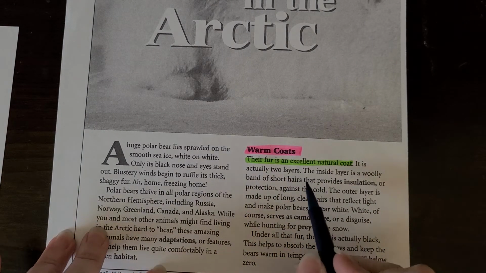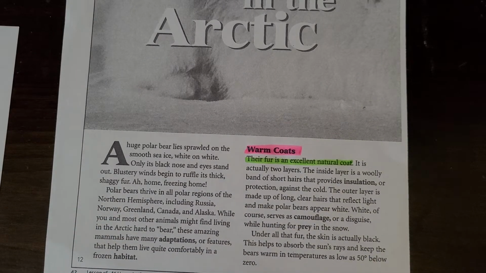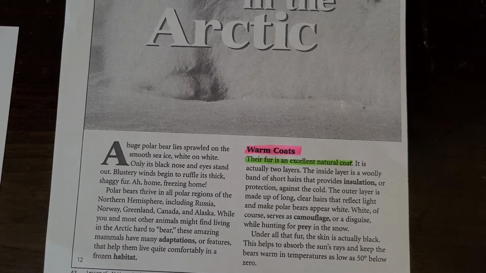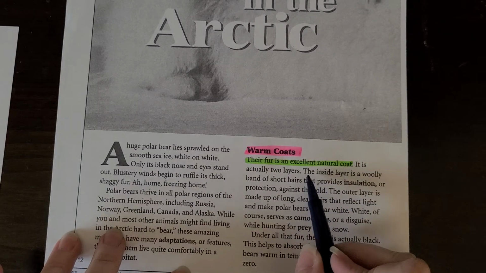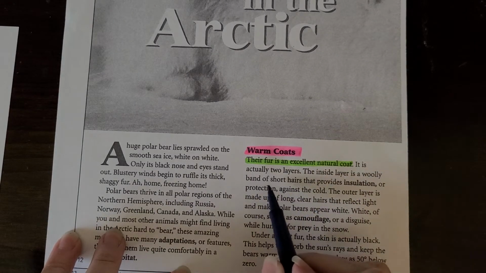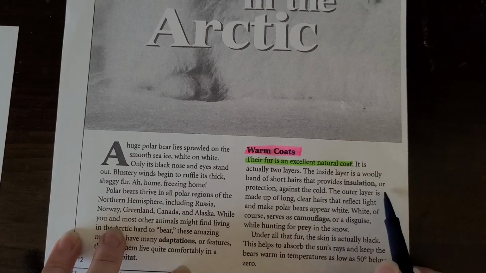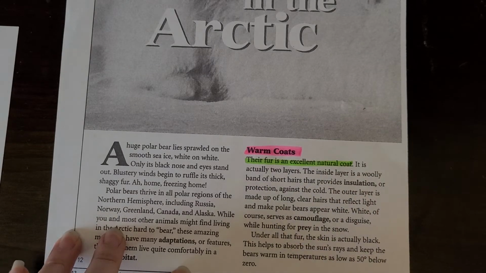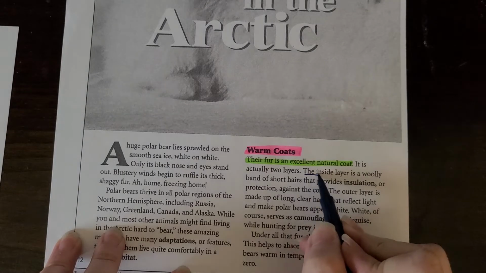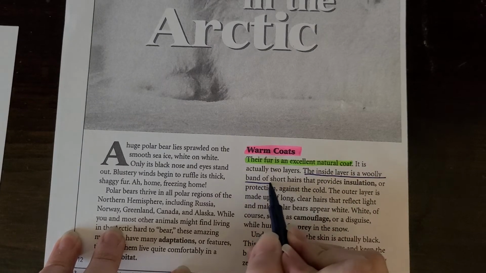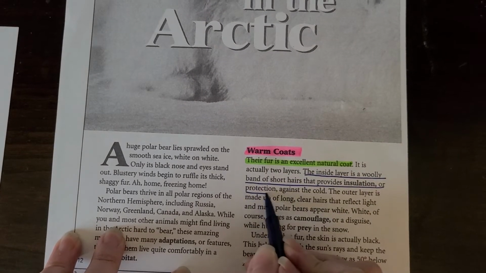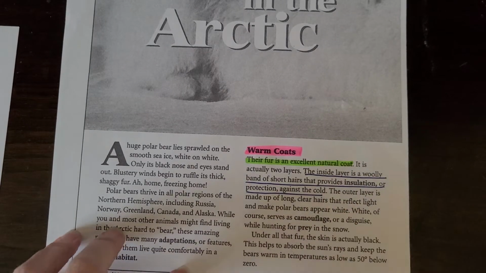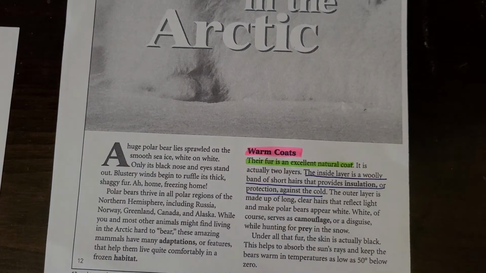Okay, that's important, but I don't think that's as important. I need to find 3 really important details. So I'm thinking this sentence that says the inside layer is a woolly band of short hairs that provides insulation or protection against the cold. I think that's very important. So I'm going to underline that sentence as a detail that says that is about the natural coat and how it's excellent.